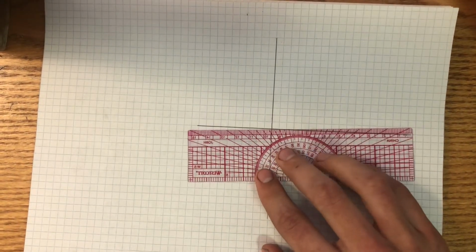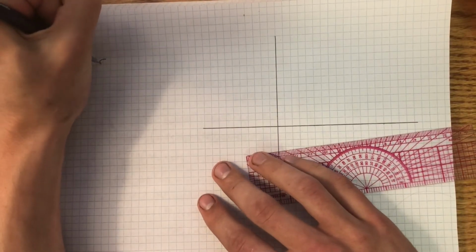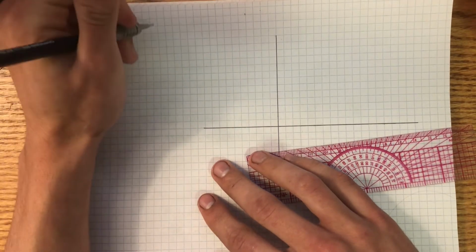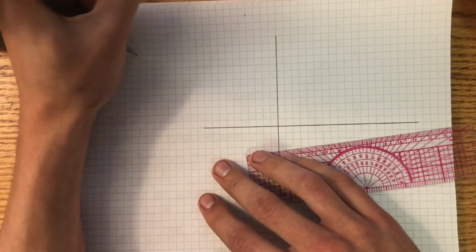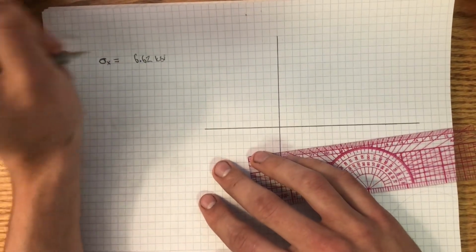So what you really got to do is you're going to start out with your known state of stress that we came up with. So our normal stress in the x direction, which is 6.62 KSI. You can see that? Yep, okay.